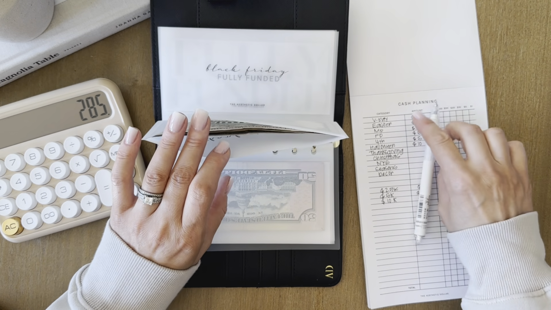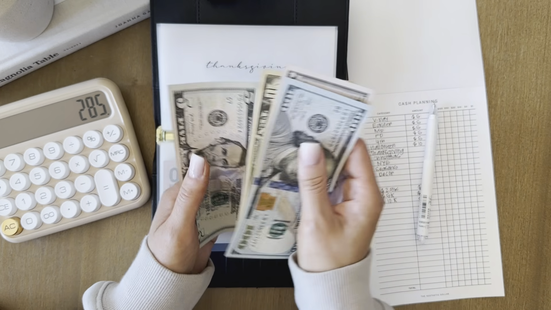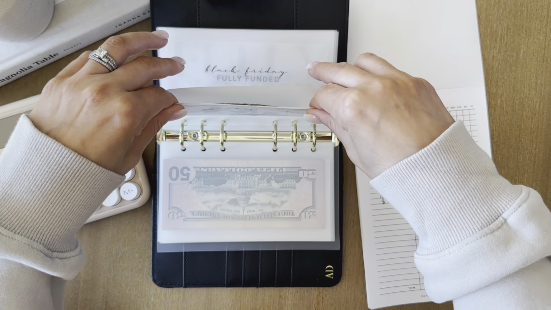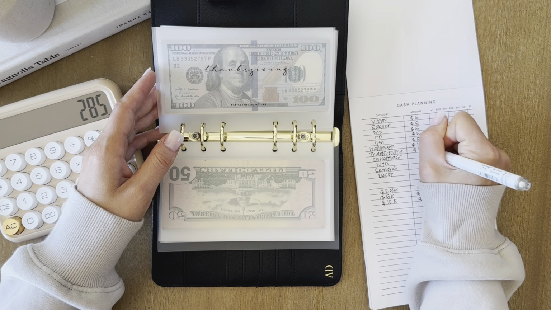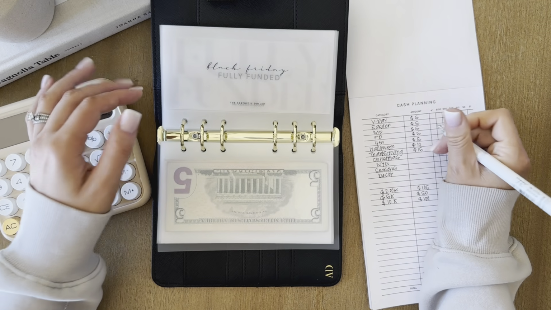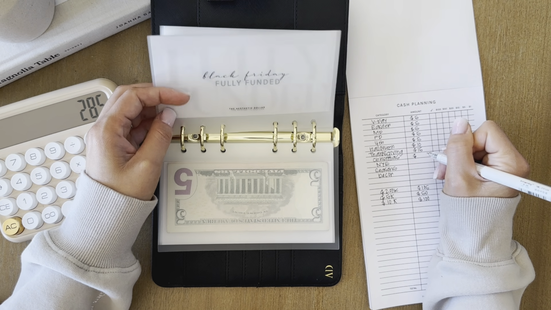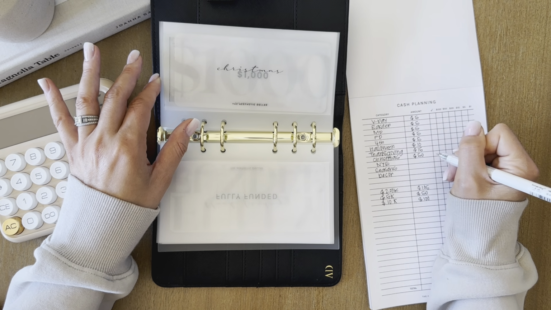Thanksgiving, I do think I am hosting Thanksgiving again. So 100, 150, 160, 165. We'll start stuffing this a little bit more in the coming weeks, but I think I'm just gonna do 15 in here. Black Friday is fully funded, so we don't need to stuff that one anymore. 500 is what we have in there. Christmas gets 50 every week, no matter what.